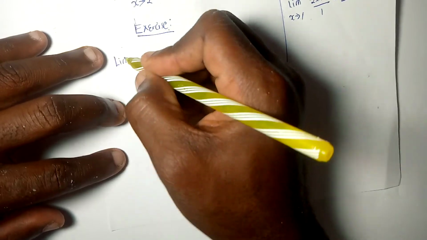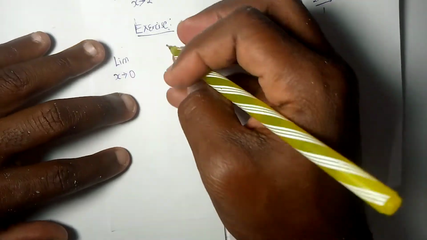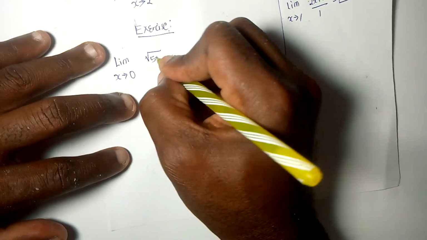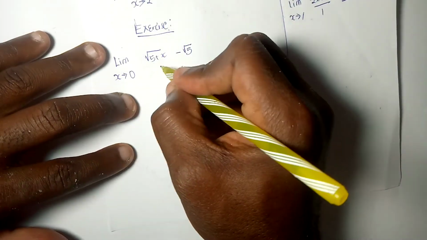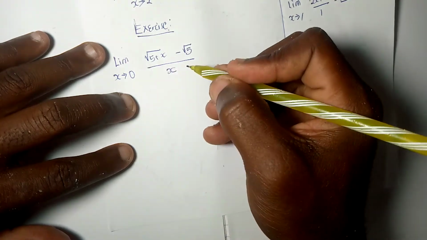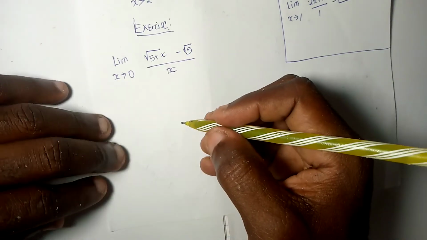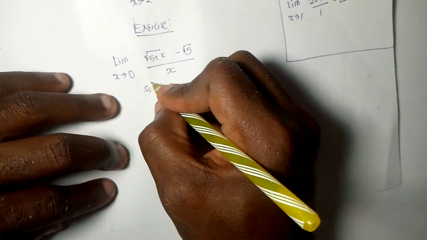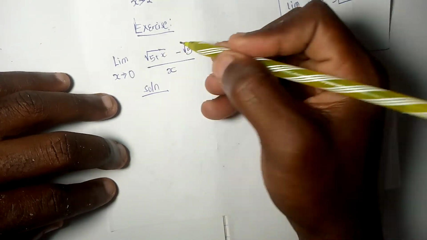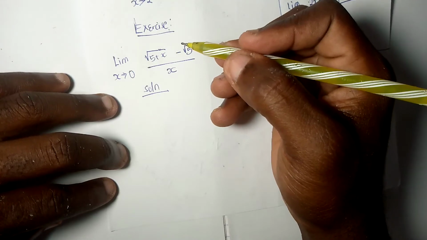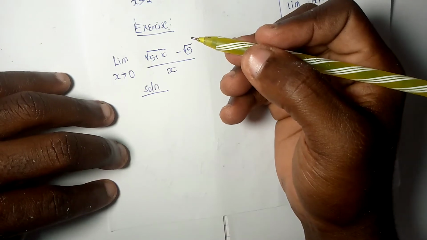The limit is limit as x approaches 0 of root of 5 plus x, minus root 5, over x. Pause this video and try solving it, and then you can come and check what you received as your answer. So thank you for trying.